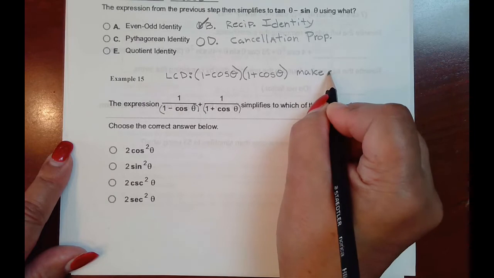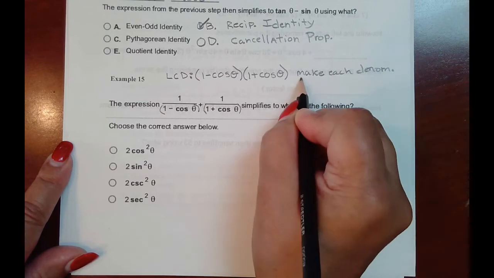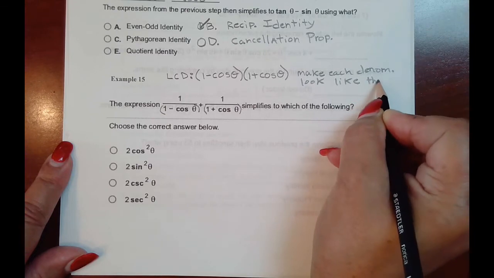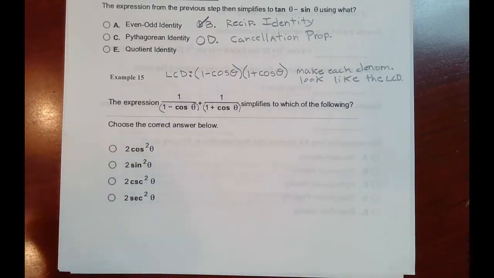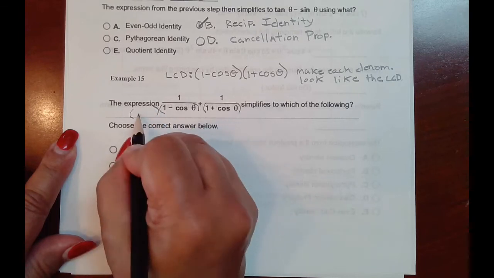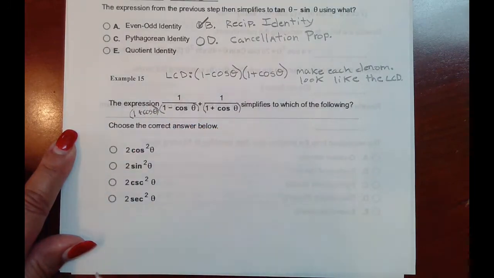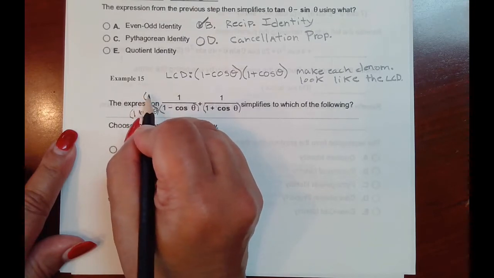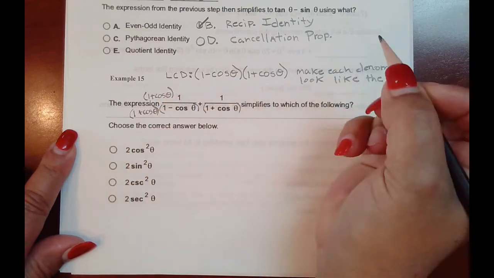So make each denominator look like the LCD. In other words, multiply it by the missing factor. Okay, this denominator in the first fraction would need to be multiplied by 1 plus cosine of theta in order to make that denominator look like this LCD, and whatever you multiply the bottom by, you have to also multiply the top by the same thing.